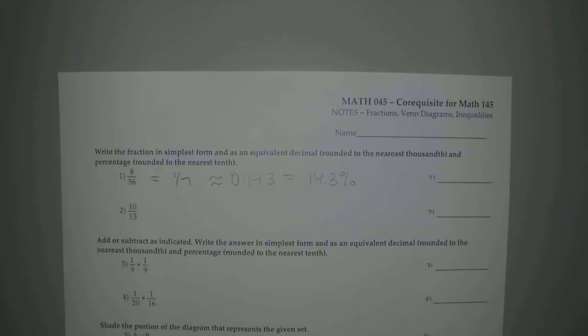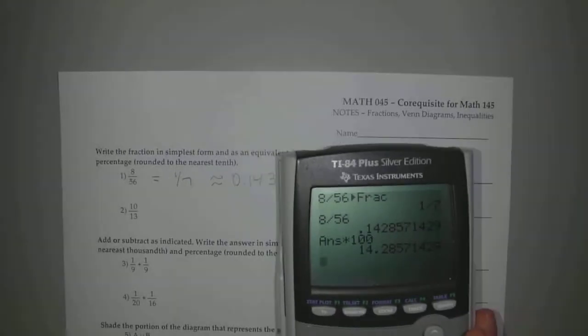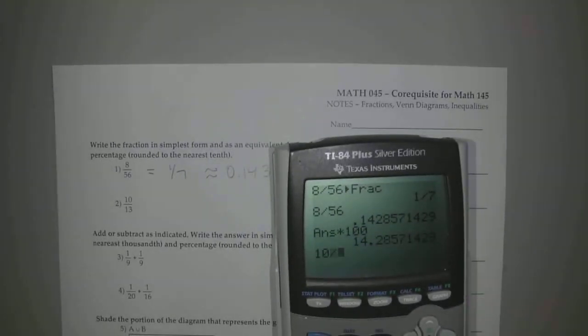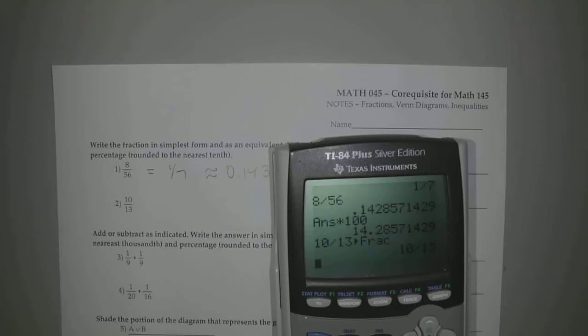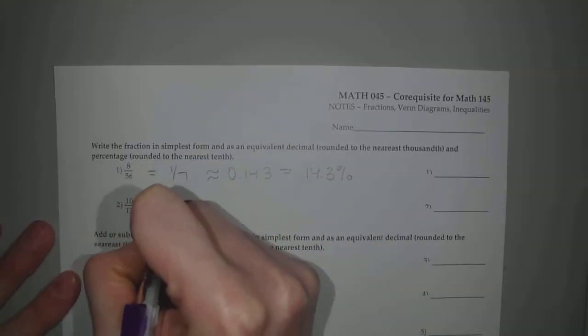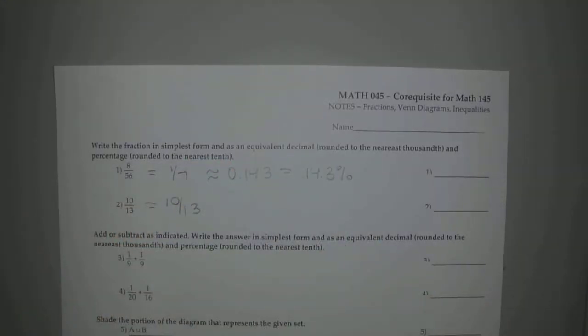10/13, some of you might already know, that's actually already reduced because 10 breaks down to 2 and 5, but 13 doesn't break down to anything. But say you don't know, you put it in your calculator just to double check, and you do 10 divided by 13, math frac, and what does it give you? 10/13, all right? So that is already in its simplest form. I'm going to go ahead and rewrite it, though, so we know it's part of our answer.